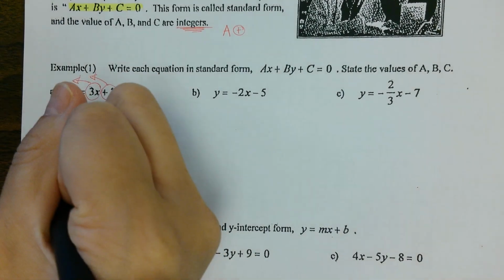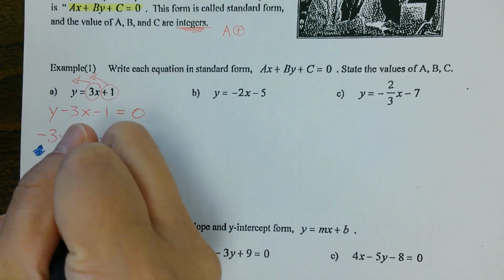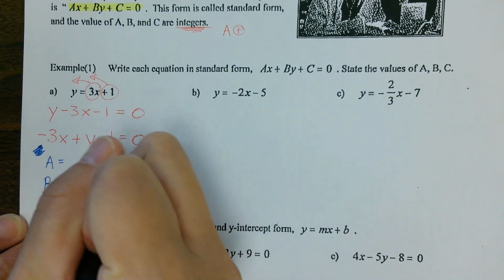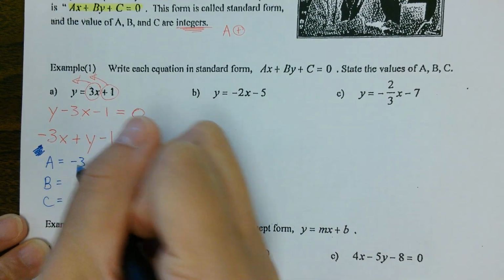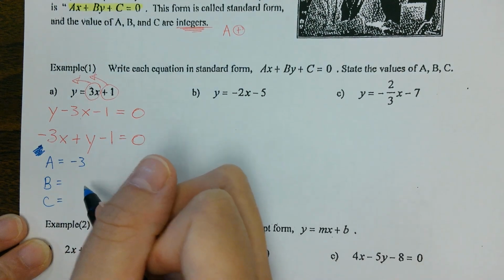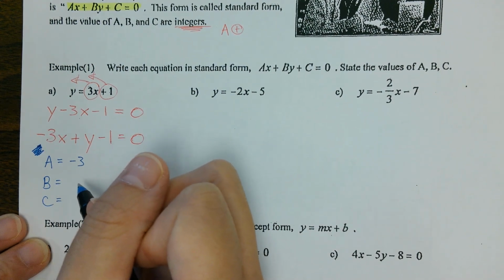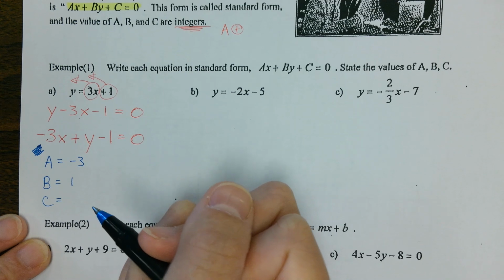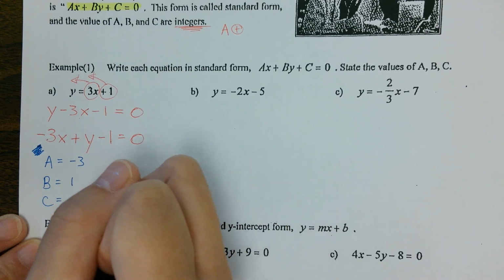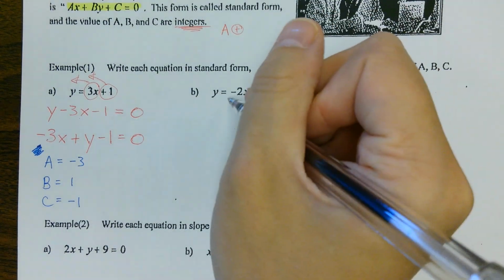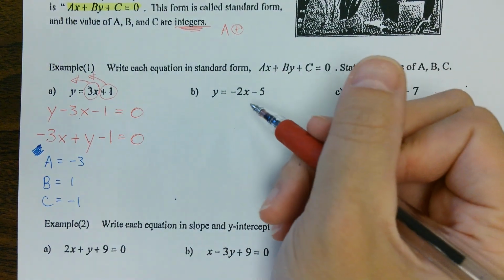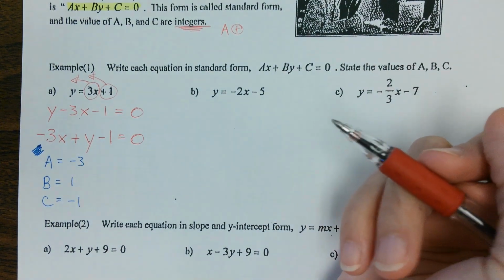Okay. So what is A, what is B, and what is C? A is negative 3. Those are the coefficients. What's B? Coefficient 1. And C? Negative 1. There you go. So the coefficient in front of all those. Then in this case, you can tell me your answer in one step.